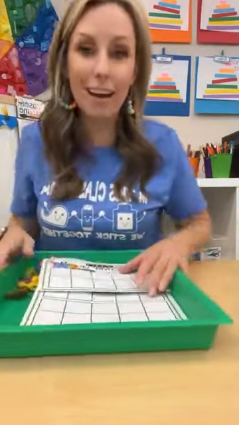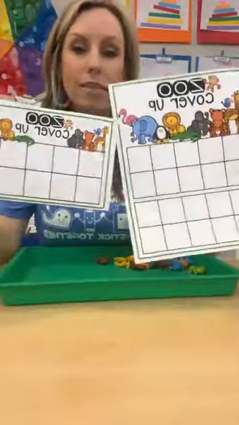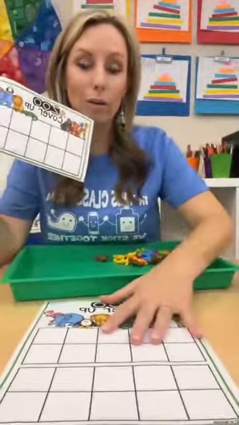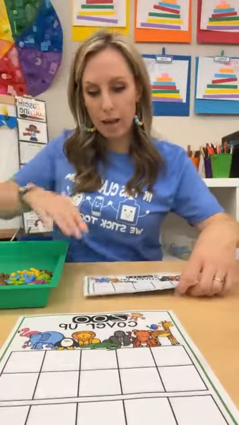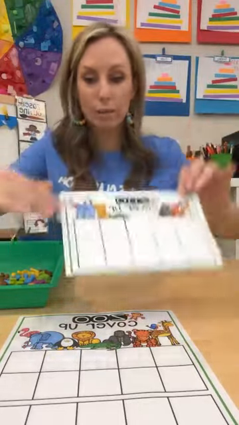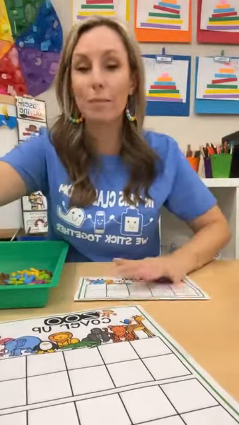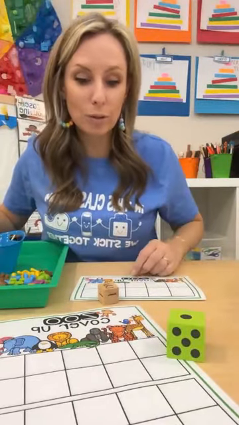If you're doing a counting activity, a lot of my counting activities come with mat options. So whether it's a 10-frame game, it comes with a simple 10-frame, and this one is a double 10-frame. And again, you can use different dice.